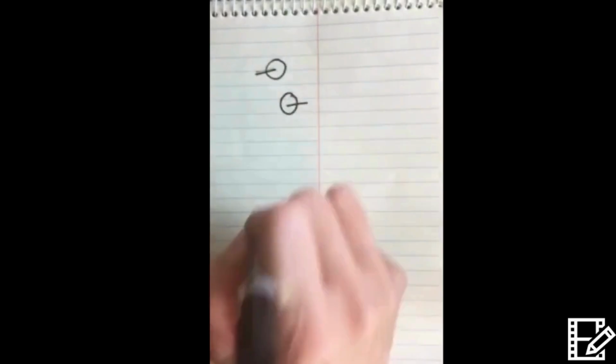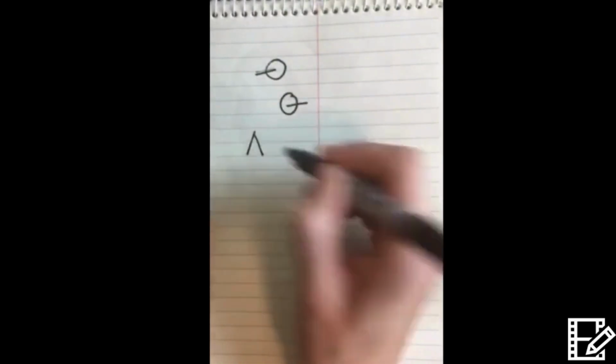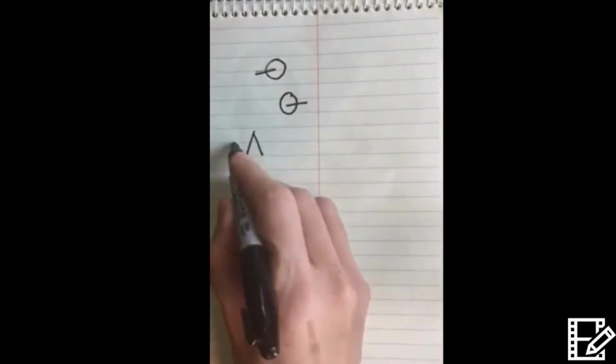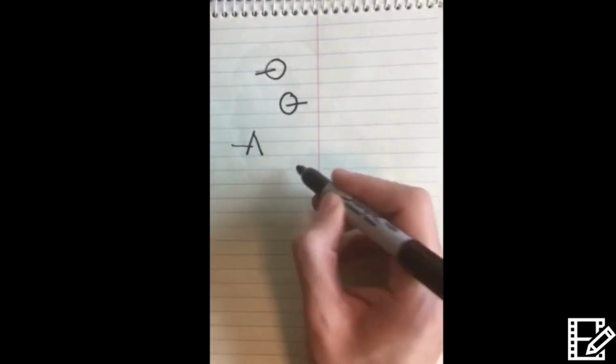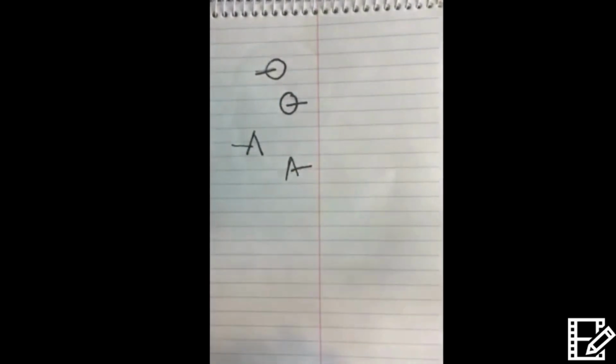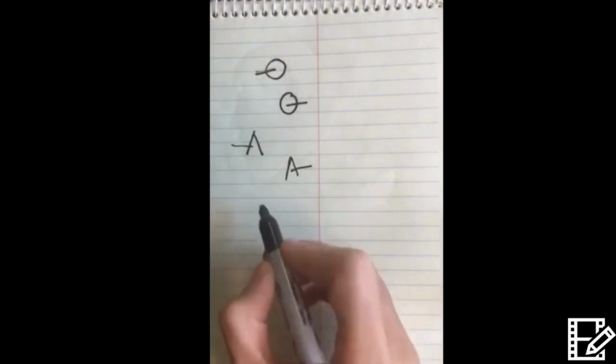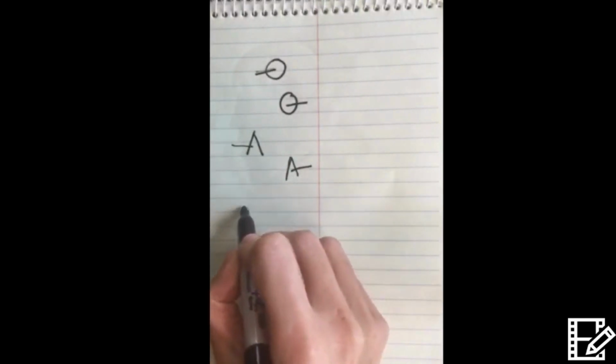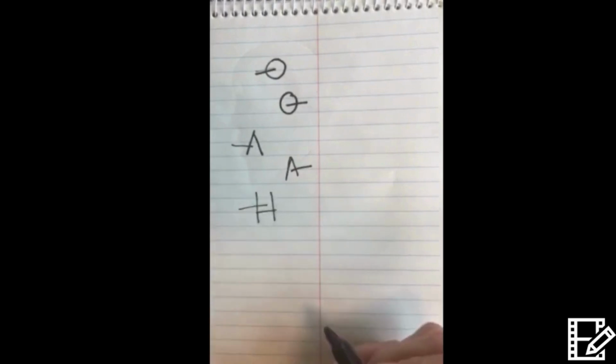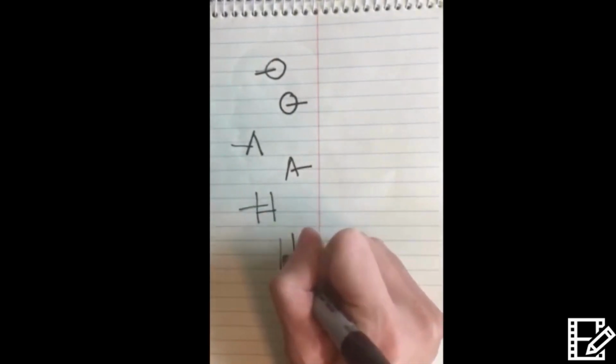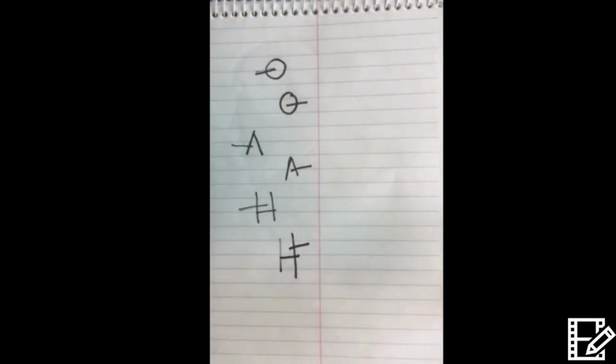And this is the symbol for leave. And this is the symbol for home. So you can arrive home or you can leave the house, for example. The same goes for be admitted to the hospital. So this is the H for hospital. So be admitted into the hospital, and be released from the hospital would look like that.